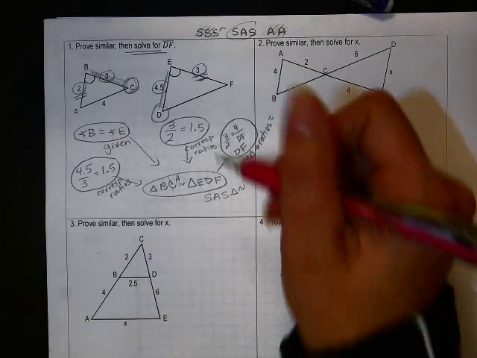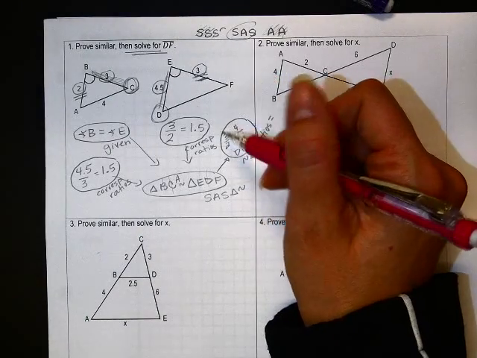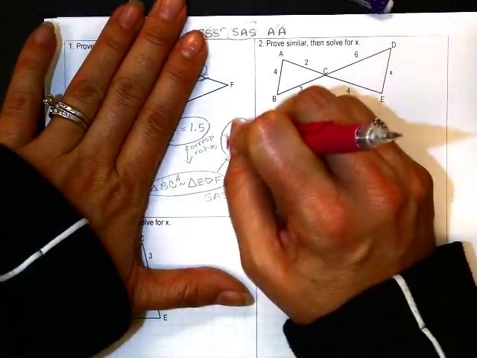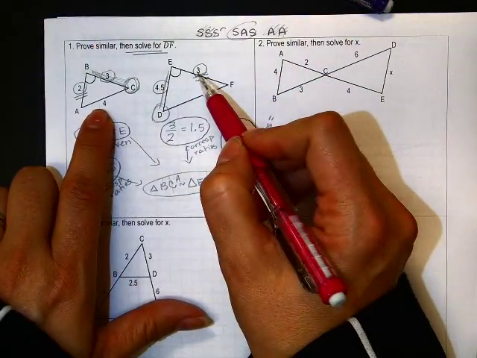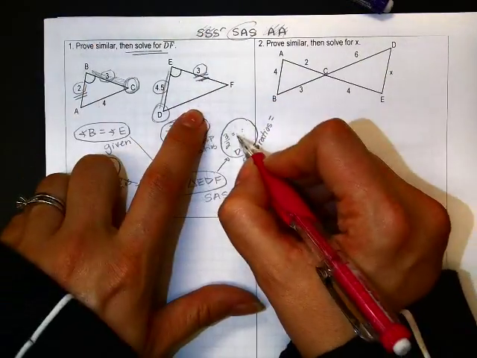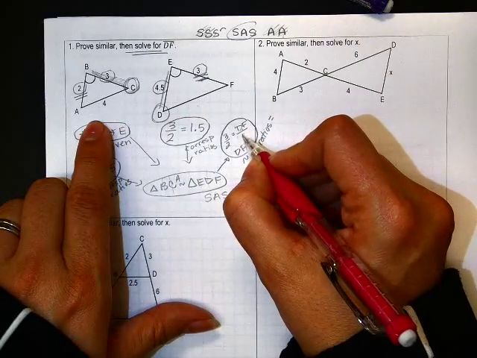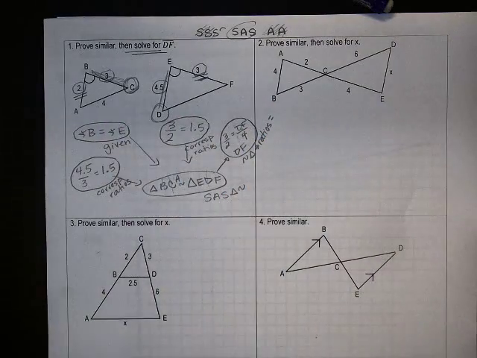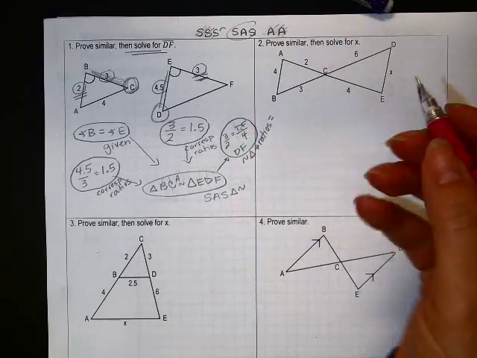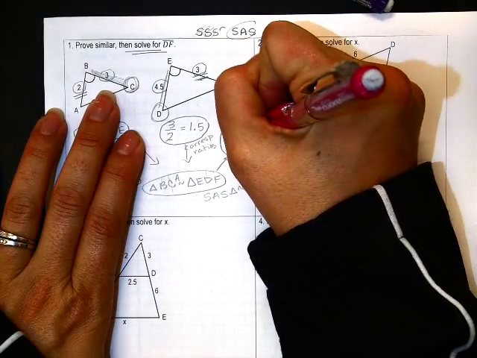that didn't work out, oh, I messed that up. This 3 is to this 2 as DF is to 4. There we go. That should work out better, which then gives us 12 divided by 2 is 6. DF equals 6.